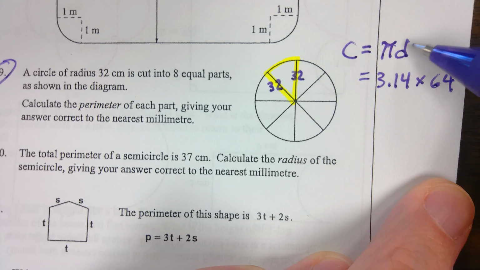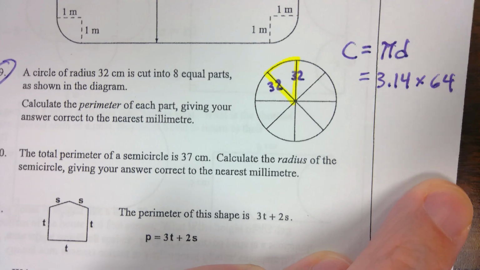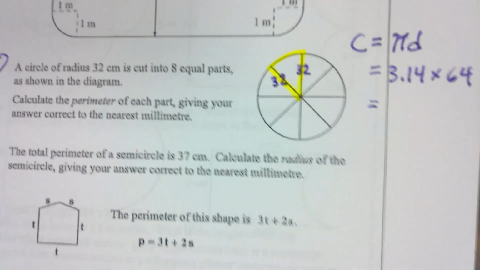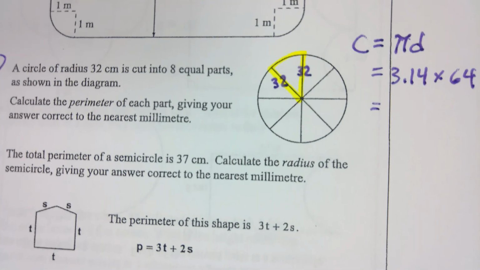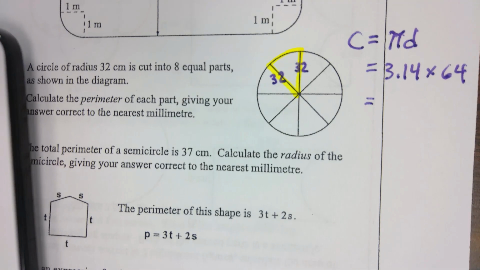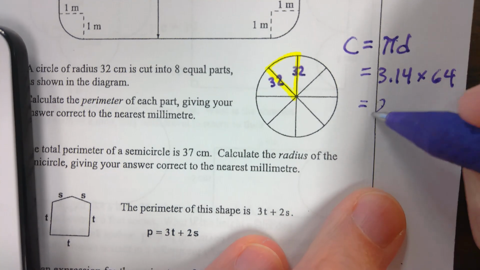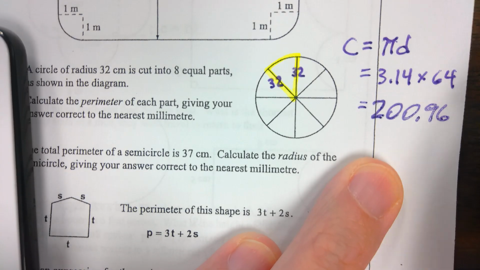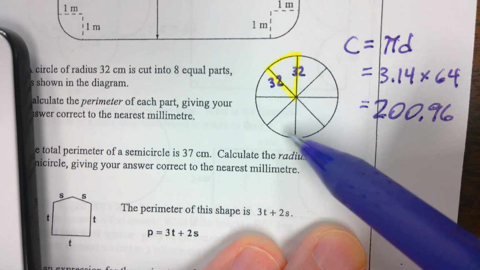There is a second formula that's 2 pi r. It doesn't matter which one you use. Let's just say I use that, and then 3.14 times 64. I get 200.96. Okay, this is the circumference of the whole circle.